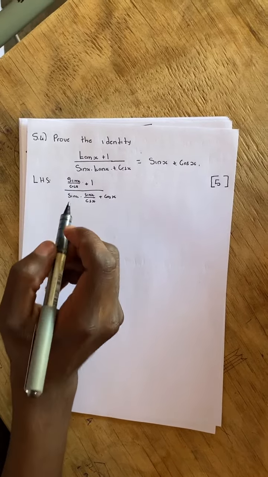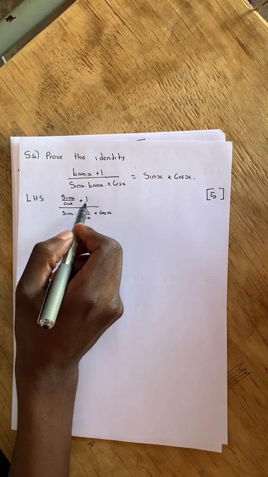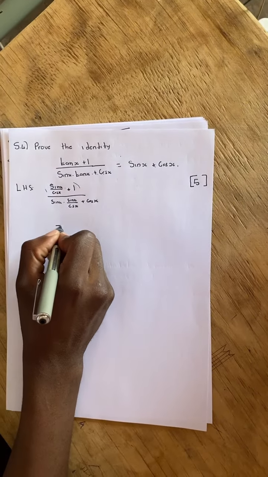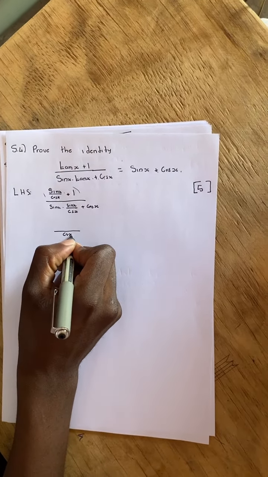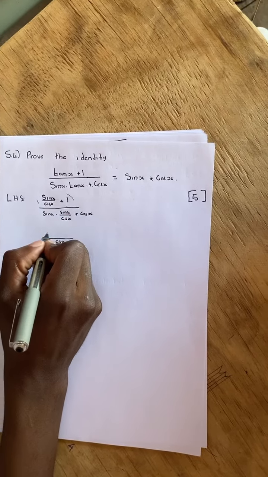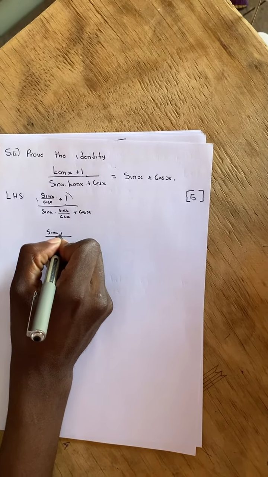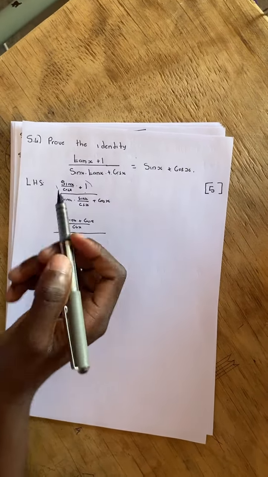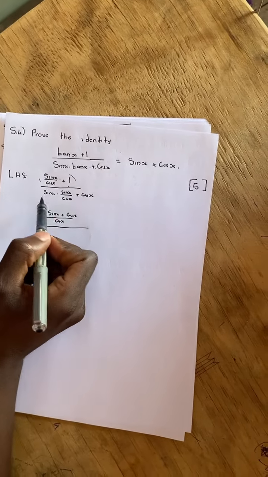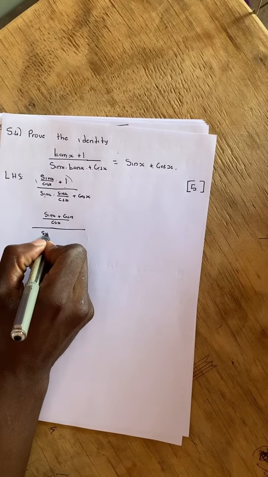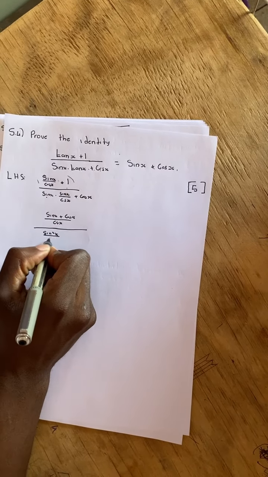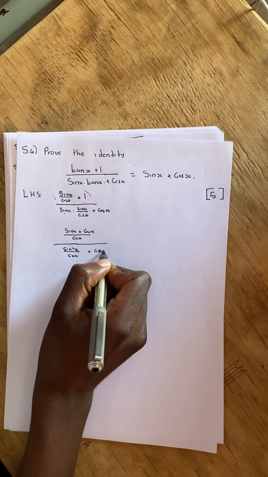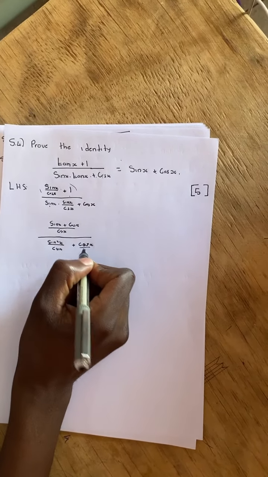Okay, let me solve this first, or take the LCM. The LCD will be cos x, then I cross multiply. It's sine x plus cos x, all divided by sine x times sine x, which is sine squared x, all over cos x, plus cos x over 1.